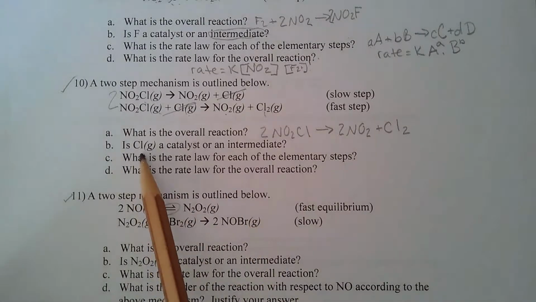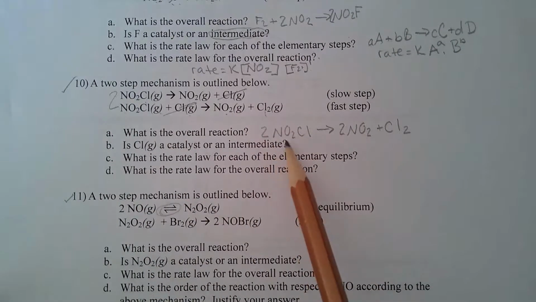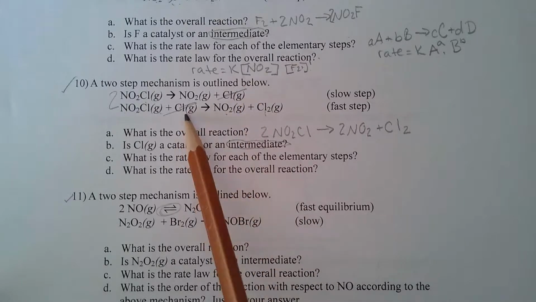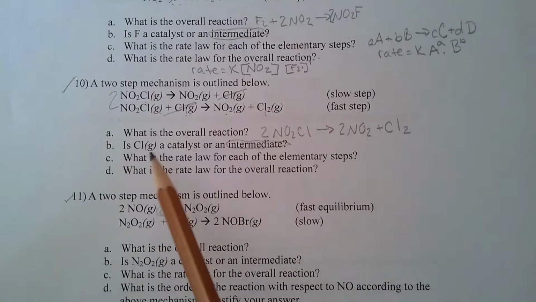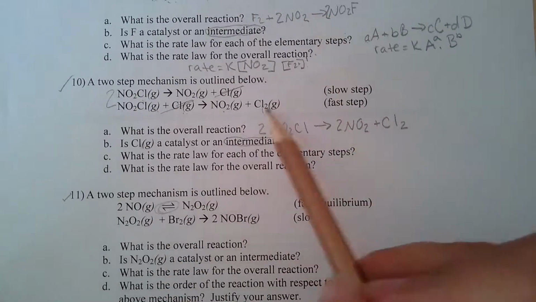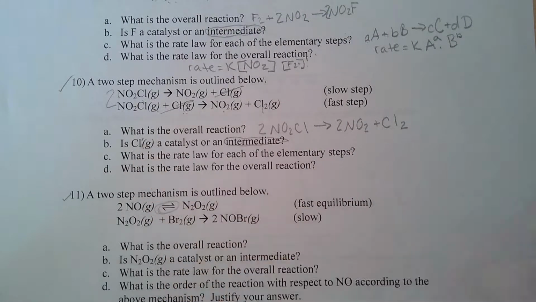It asks, is chlorine a catalyst or an intermediate? Again, it's an intermediate because it's a product here, and it's used up as a reactant here. Okay, and again, chlorine, this is the chlorine radical, right? It's not diatomic, so this makes this a chlorine radical.